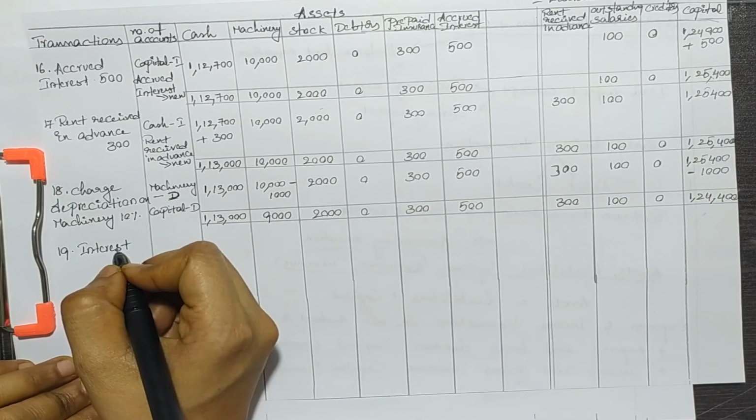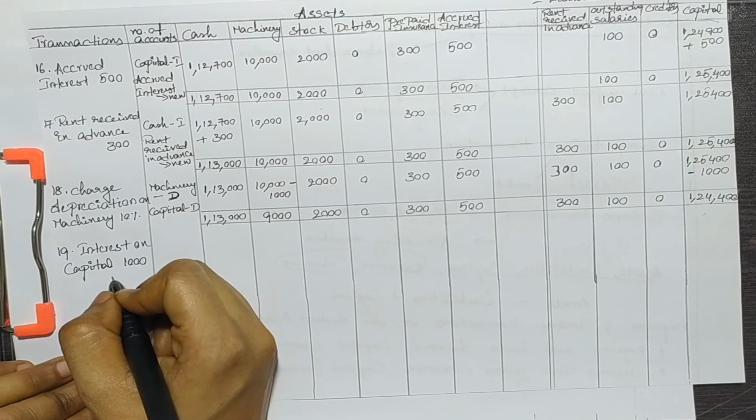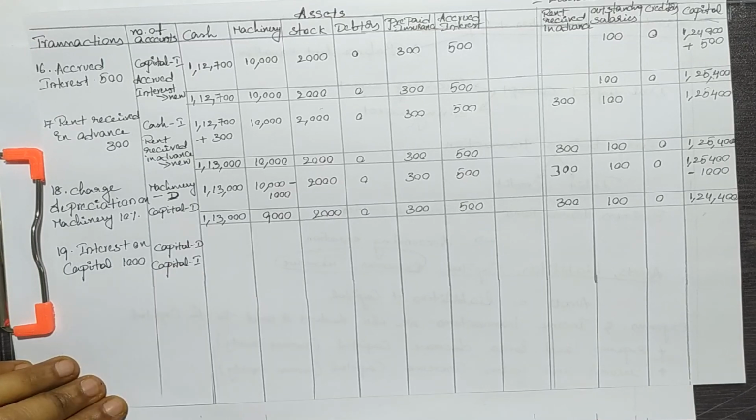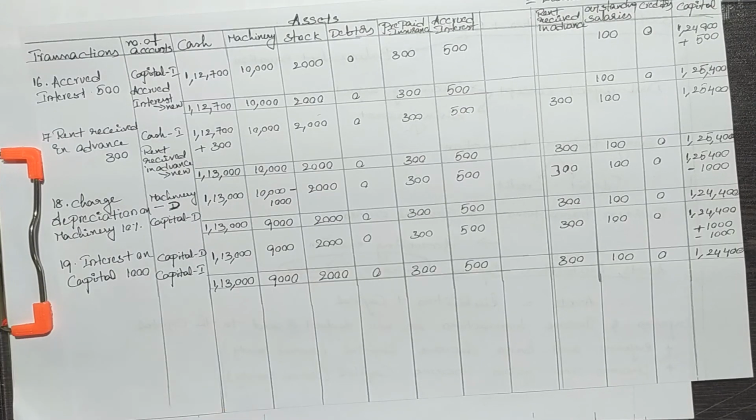Next transaction is interest on capital 1,000. Interest on capital is an expense to the business and income to the owner or the proprietor. This transaction affects only capital. We will add and deduct this amount to capital. Since we are adding and deducting this amount to capital, the values will remain unchanged. There won't be any change in the account balances.